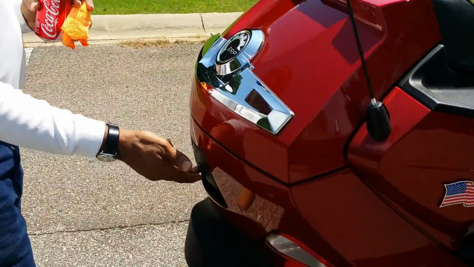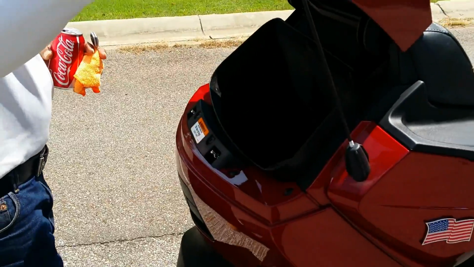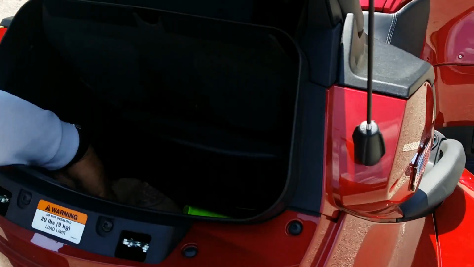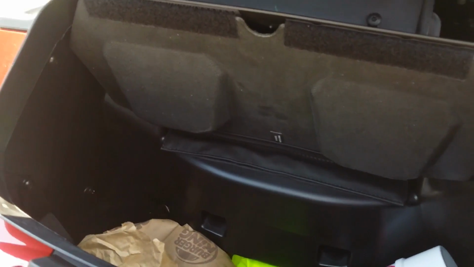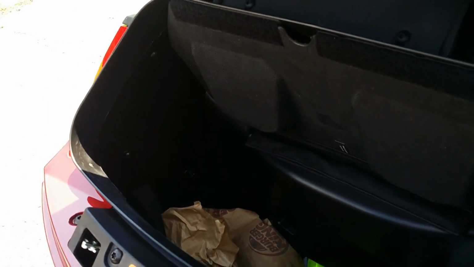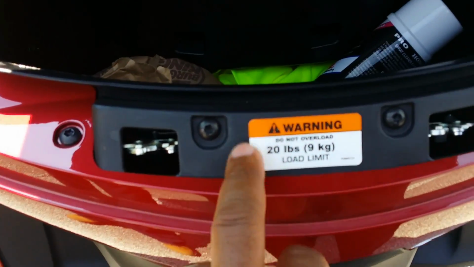And then you have a rear trunk. Wow, it has a trunk area. Yes, it has a trunk area. And it's showing you your weight limits for what you can put in the trunk. There's your weight limits in the trunk.